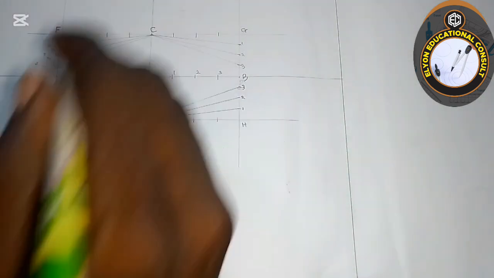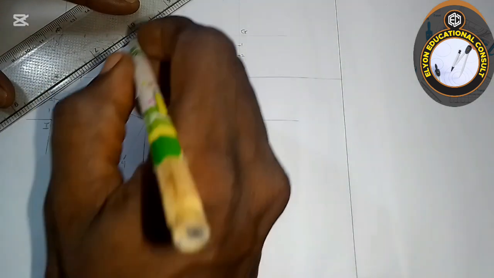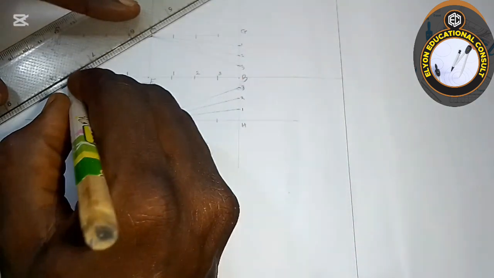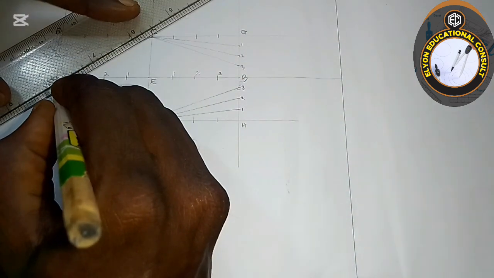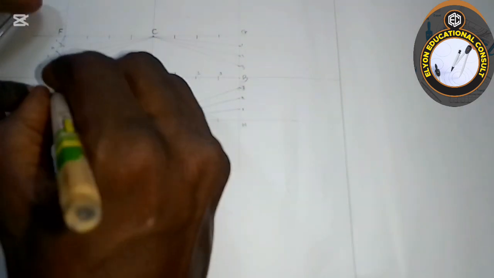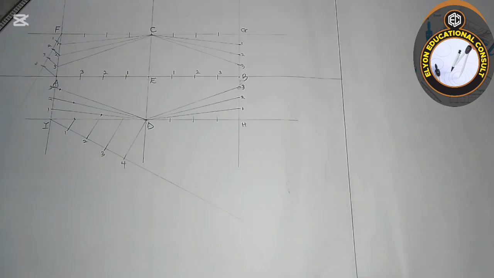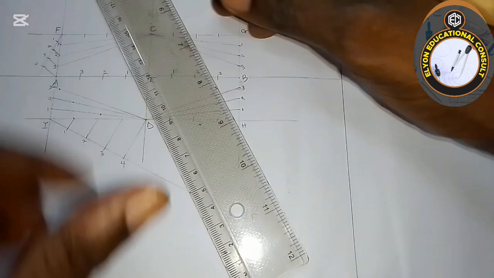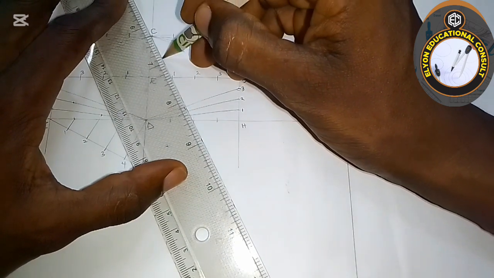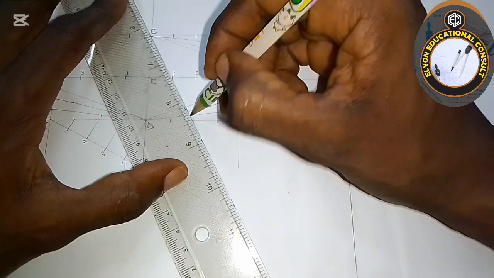Then I'll go to C3, passing through this 3 and where it touches this point. So this is 3. You can see this is 3 now. I hope you are getting that. Now we'll do for this side as well, passing through 1 like this and where it touches 1 here.